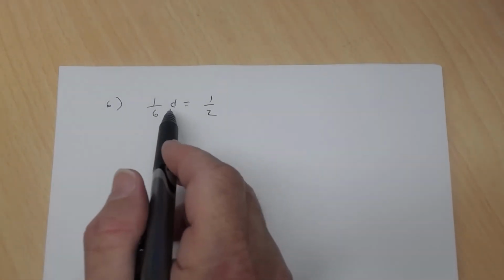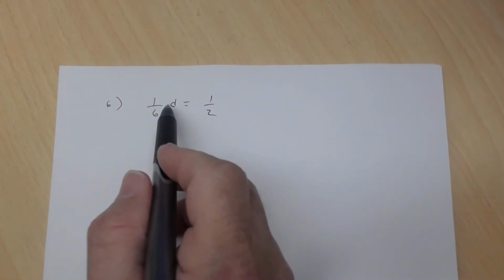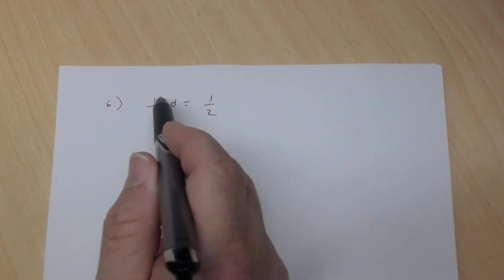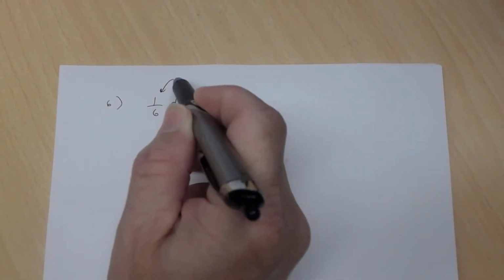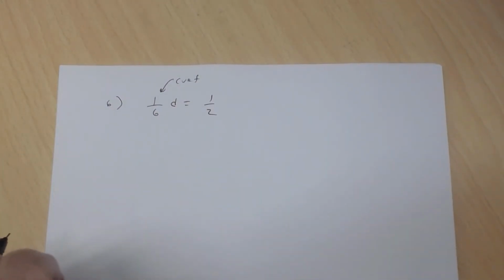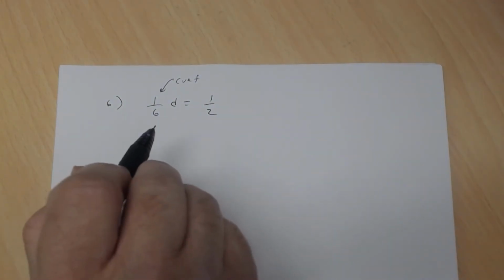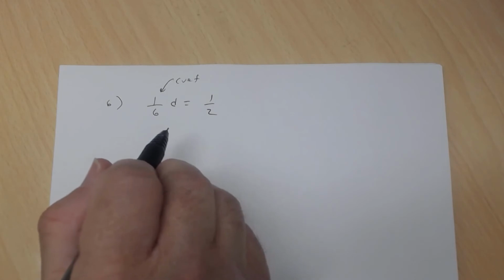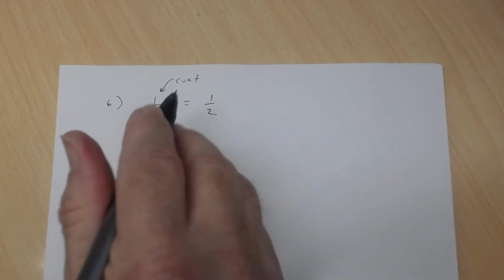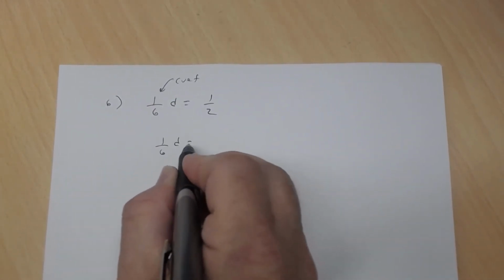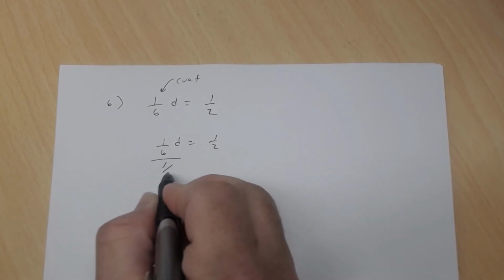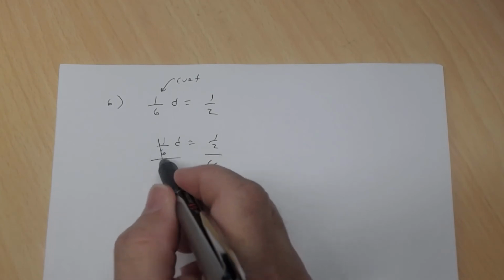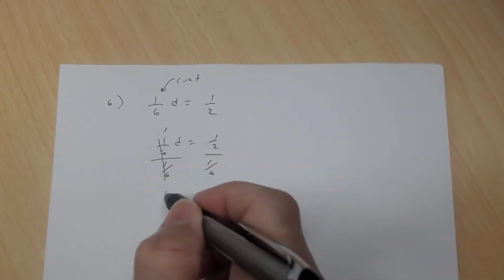So the first approach is to recognize that this is a product right here. 1/6 d means 1/6 times d. And also recognize that 1/6 is the coefficient. You need to recognize that. All right, and so if you want to do that first approach where you divide both sides by the coefficient, that's fine. So the coefficient is 1/6. So let me go ahead and rewrite this over. So I'm going to divide both sides by 1/6, just like this. Okay, no big deal. 1/6 divided by 1/6 is 1. 1 times d is d.